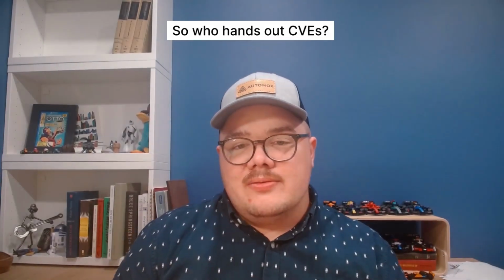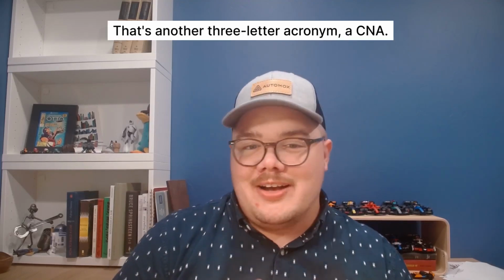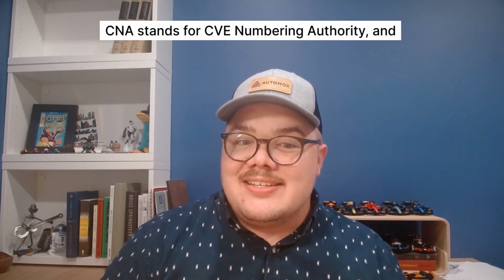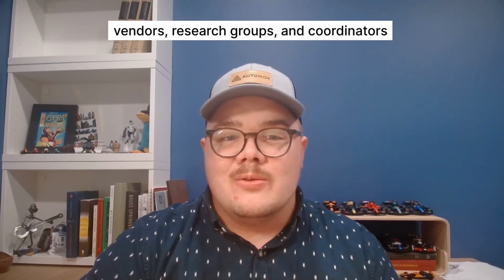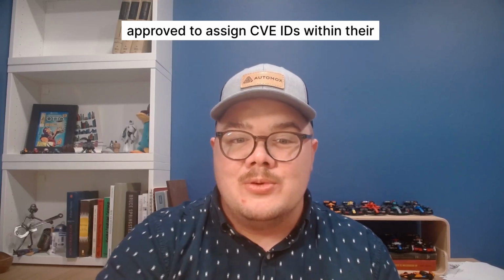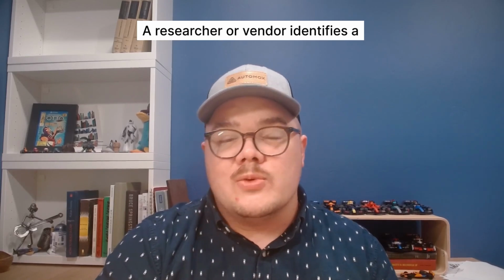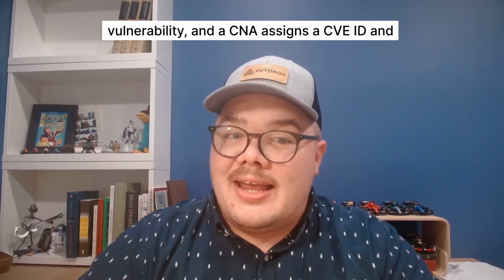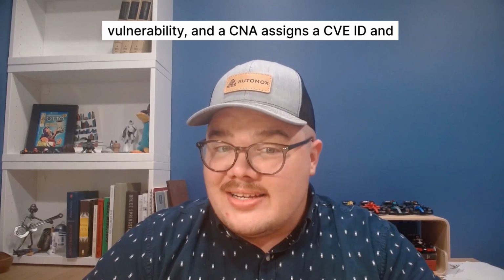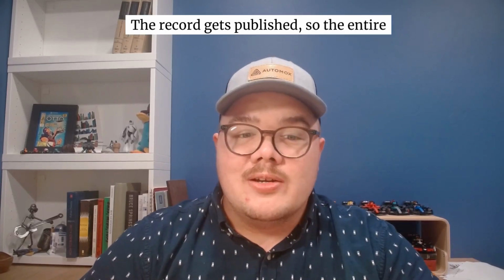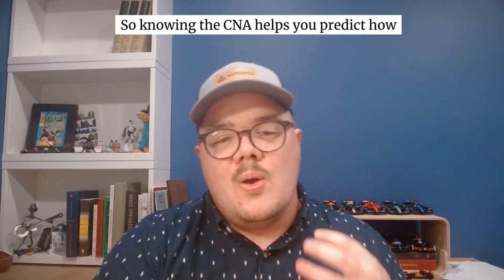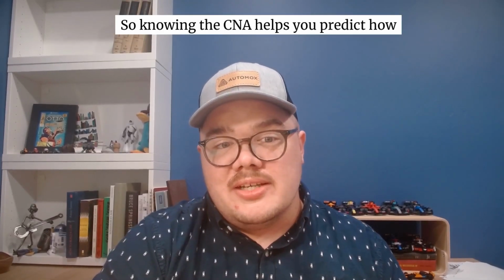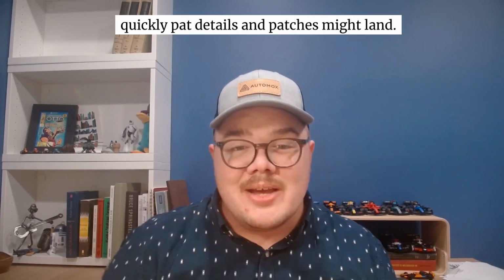So, who hands out CVEs? That's another three-letter acronym, a CNA. CNA stands for CVE Numbering Authority, and these are trusted organizations, so major vendors, research groups, and coordinators approved to assign CVE IDs within their scope. Here's how it works. A researcher or vendor identifies a vulnerability, and a CNA assigns a CVE ID and coordinates disclosure details. The record gets published so the entire industry talks about one problem consistently. Knowing the CNA helps you predict how quickly details and patches might land.